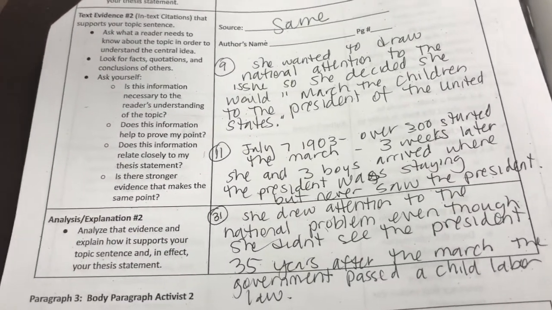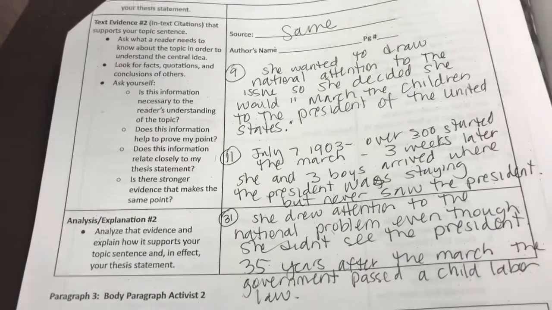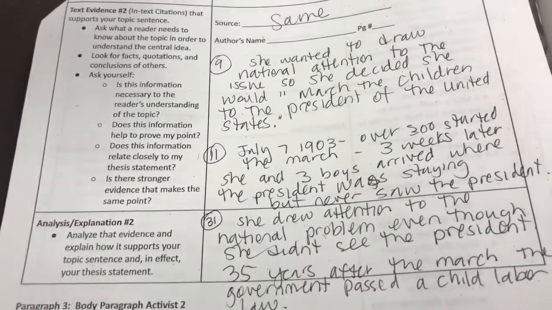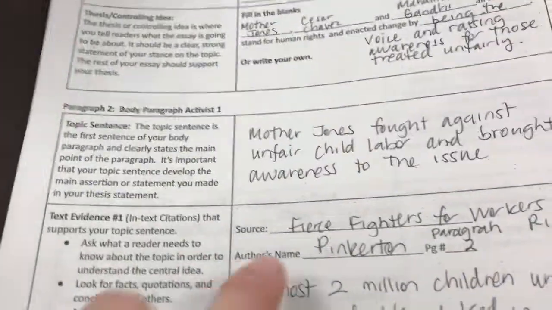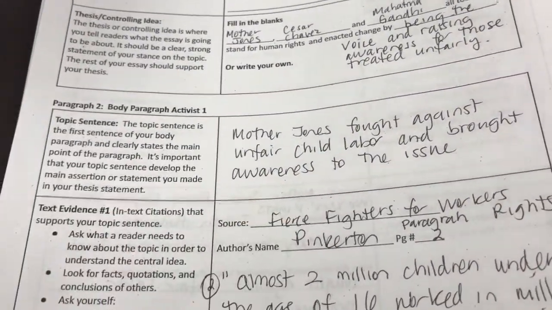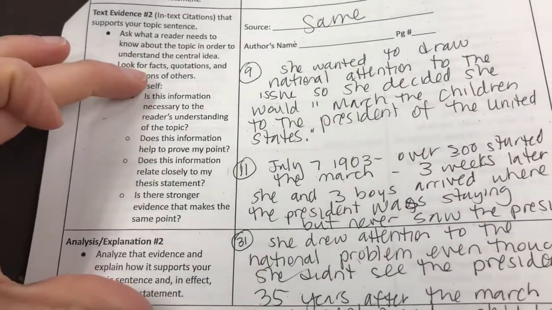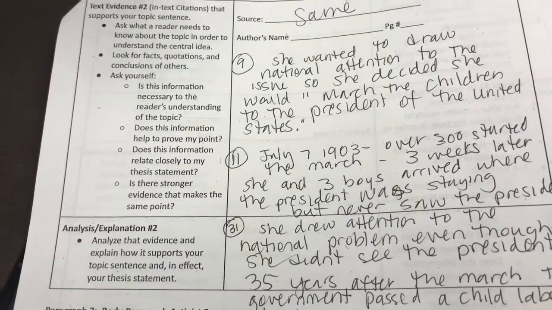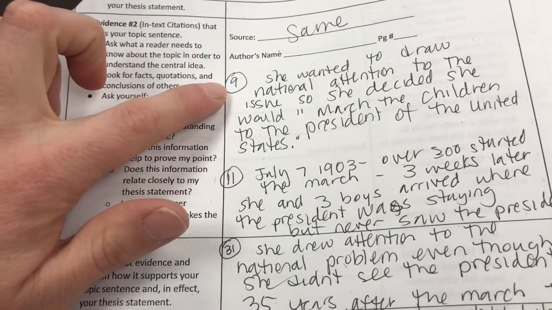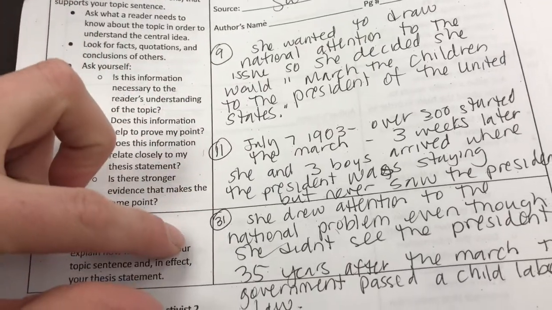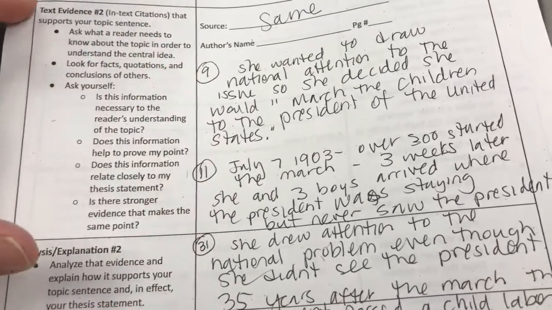So my first pieces of evidence support the fact that there was an issue. Now the next pieces of evidence I need to find is, again, going to connect back to my topic sentence about how she was going to bring awareness to this issue. And so I noted some things on how she decided she was going to draw national attention and what that looked like. So I noticed here I put paragraph 9, 11, and 31 is where this information comes from.